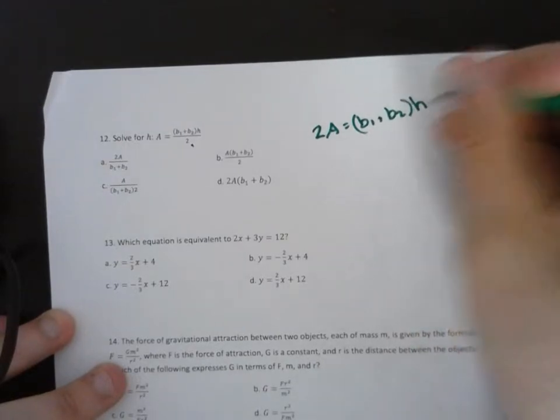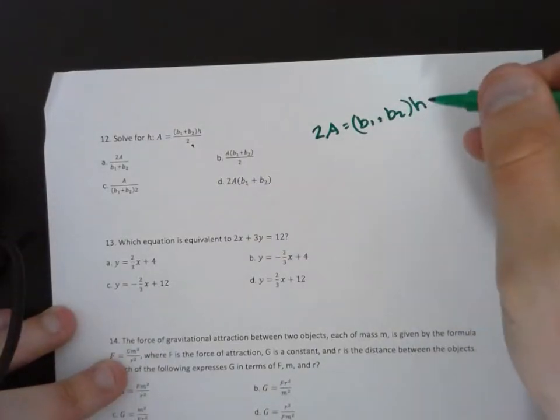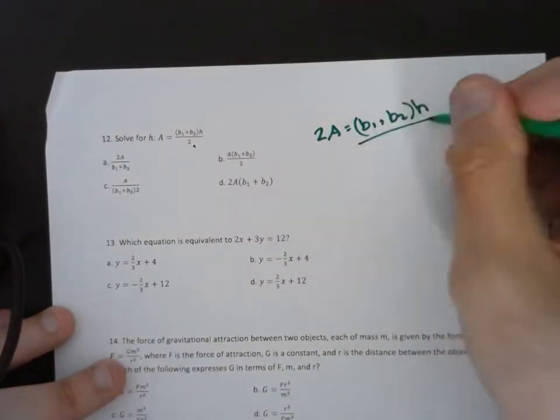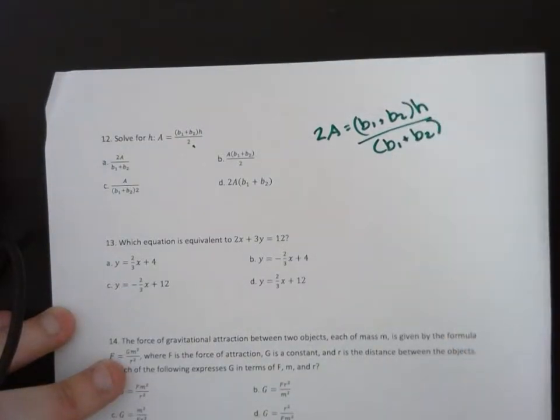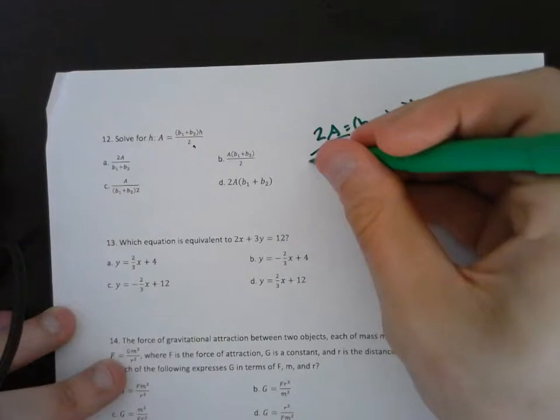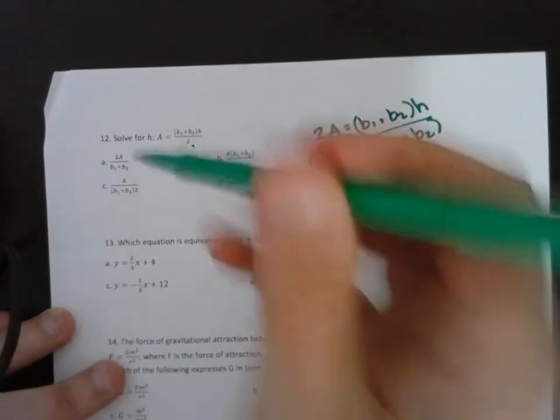You have to memorize it. So if I want to isolate h, I need to get rid of b1 plus b2. Since we're multiplying by b1 plus b2, now we have to divide by b1 plus b2. So I'm right here. A.